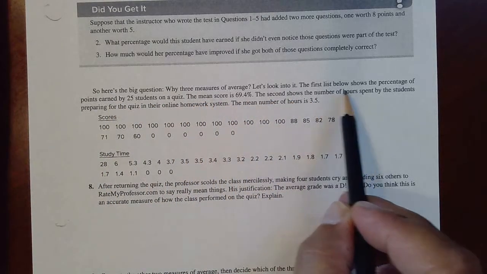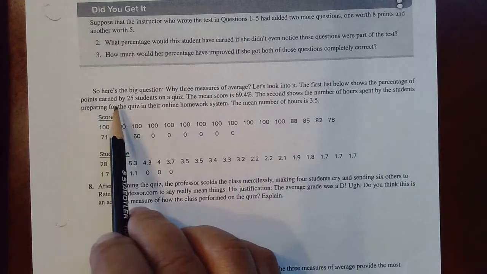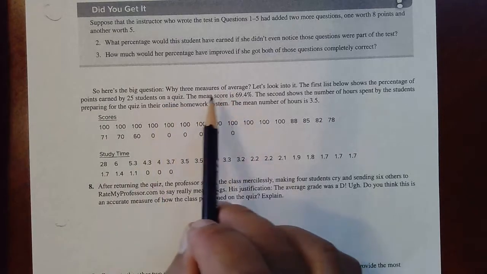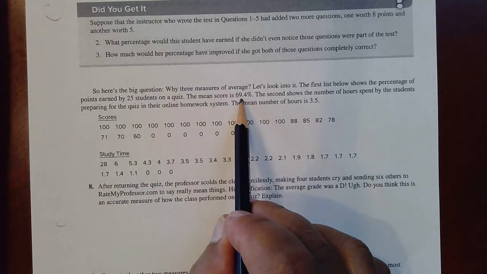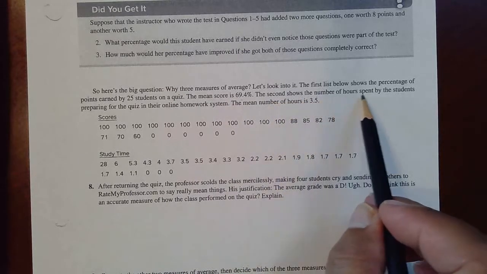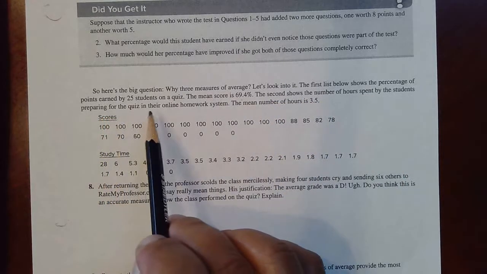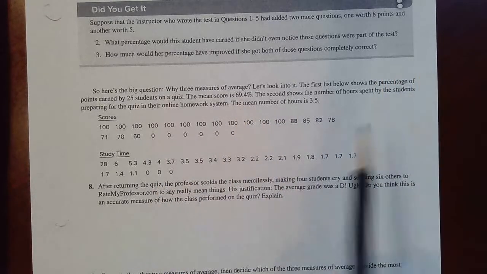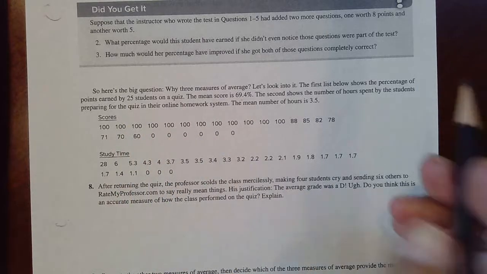The first list below shows the percentage of points earned by 25 students. The mean score is 69.4. The second shows the number of hours spent by the students preparing for the quiz. The mean number of hours is 3.5 hours. So somebody did the mean for this.